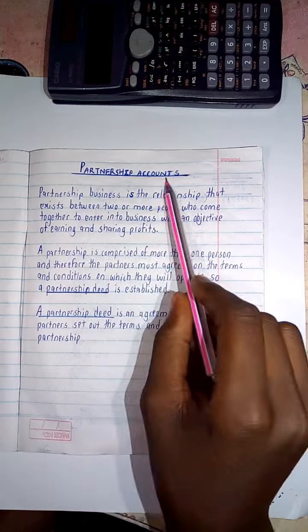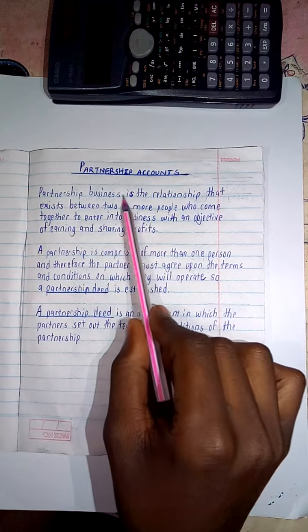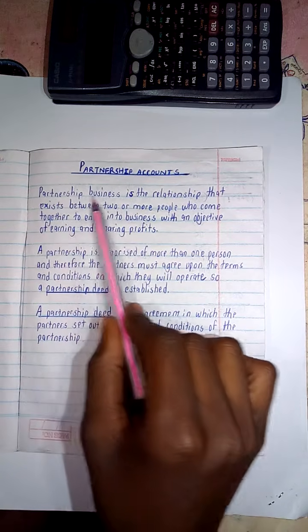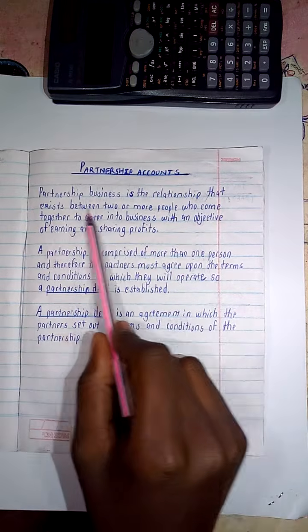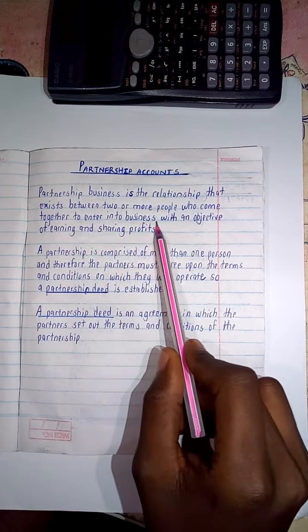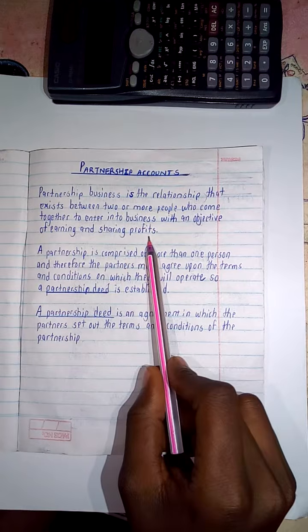So with partnership accounts, you get to look at partnership business. And what do they mean by partnership business? Partnership business is the relationship that exists between two or more people who come together to enter into business with an objective of earning and sharing profits.